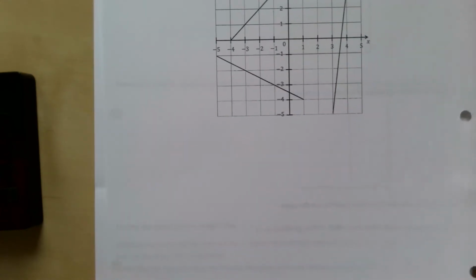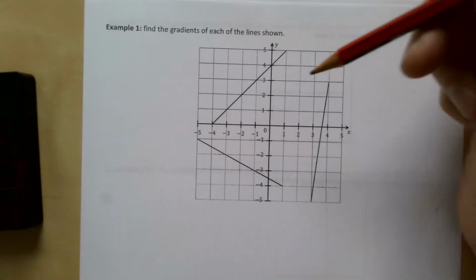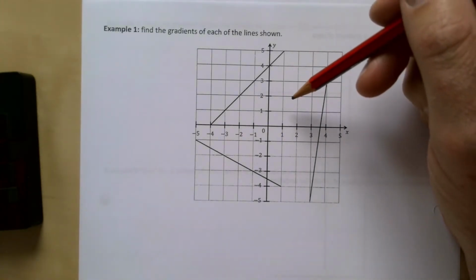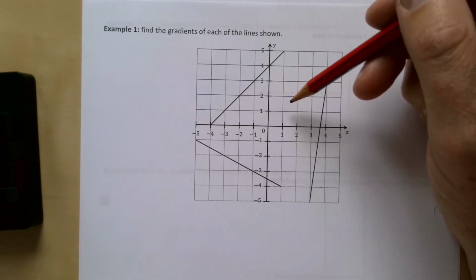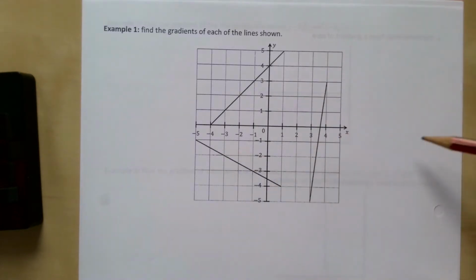The other one that I would want to add, and this is one of my favorite methods for working out gradient, is that the gradient is the steepness of the line. It is how many squares you go up for every one that you go across. It's always across one to the right in the normal sense, and that helps you work out the gradient as well.